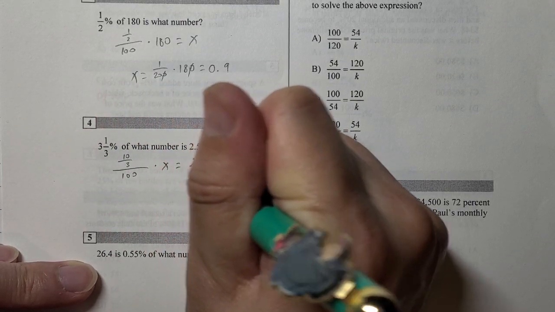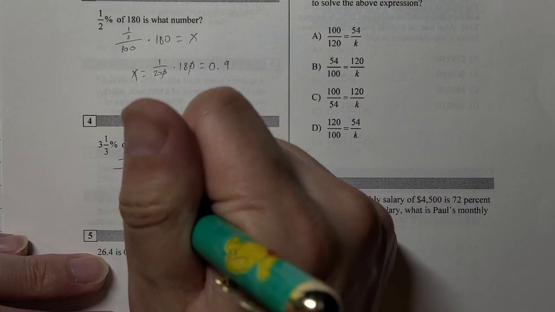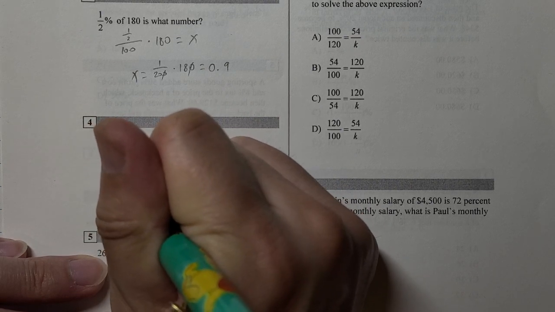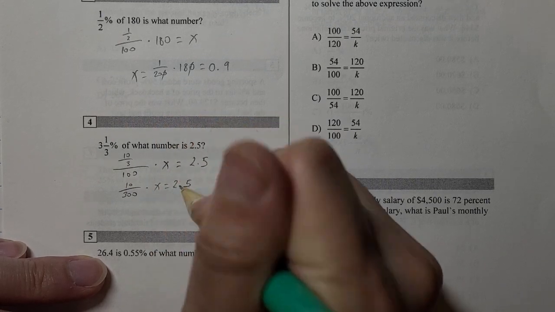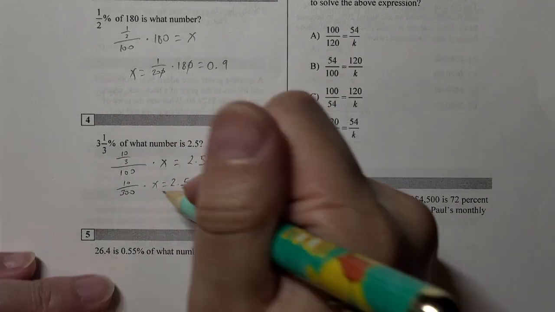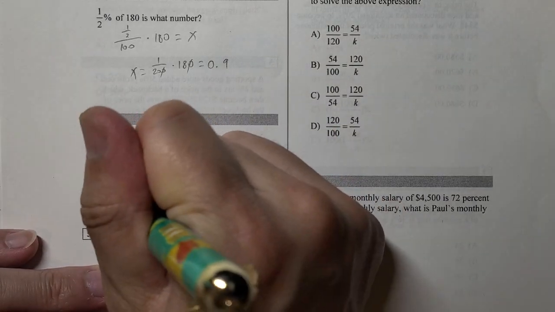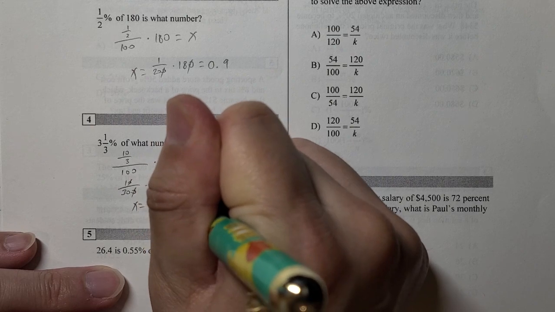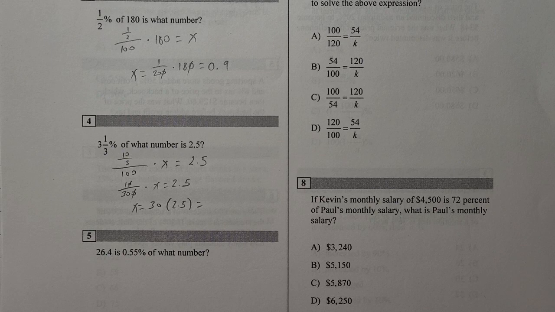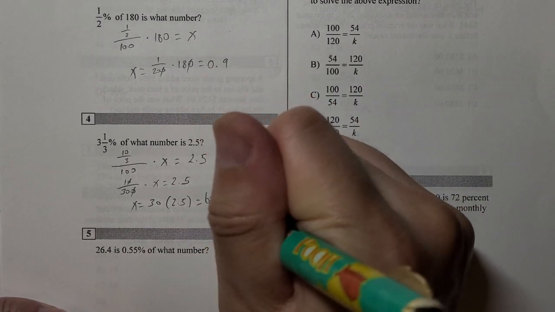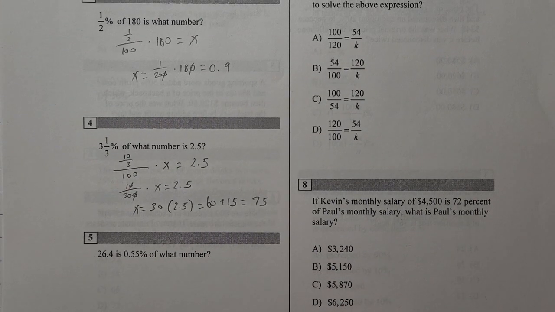X is 2.5. Okay, so this is the same thing as 10 over 300 times X is 2.5. Okay, we can cross out one of the zeros on top and bottom. So let's multiply by 30. X is 30 times 2.5. Okay, and what is that? That is 60 plus 15, which is 75, as I said earlier.